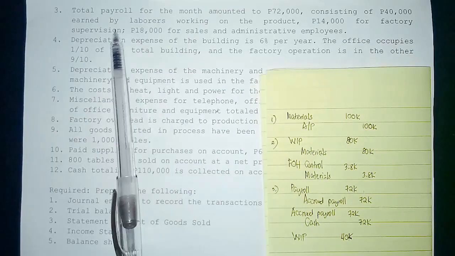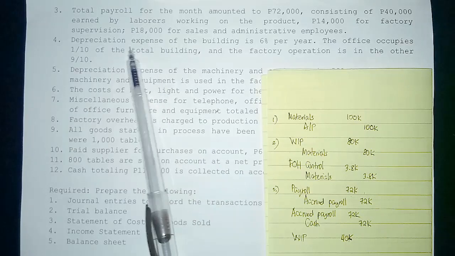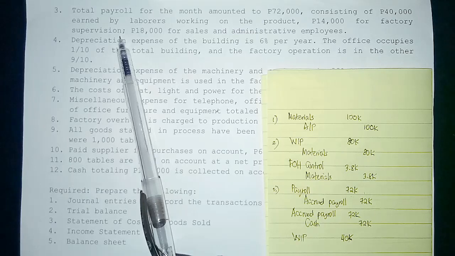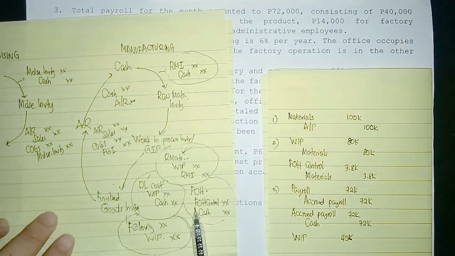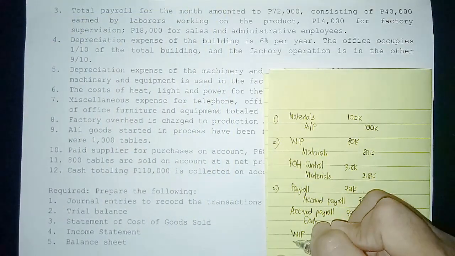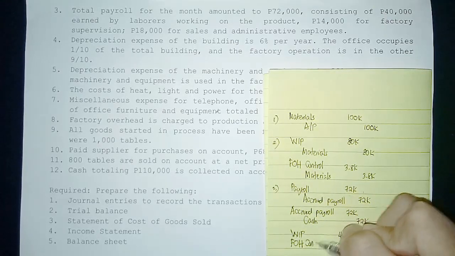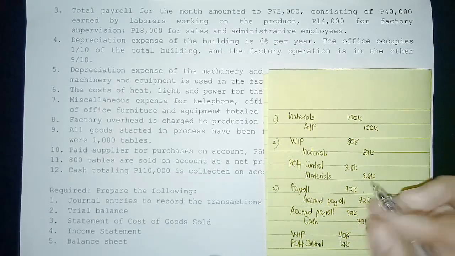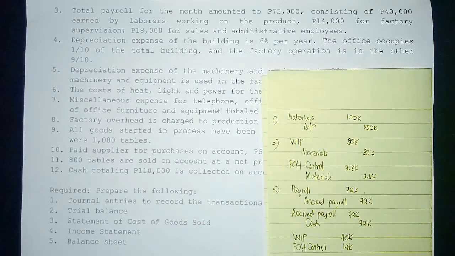14,000 for factory supervision. So, yung factory supervision ay hindi yan direct labor. Yan ay factory overhead control. So, pag factory overhead, ang debit natin palagi ay factory overhead control. So, debit ulit factory overhead control na 14,000 pesos. And yung 18,000 daw for sales and administrative employees.